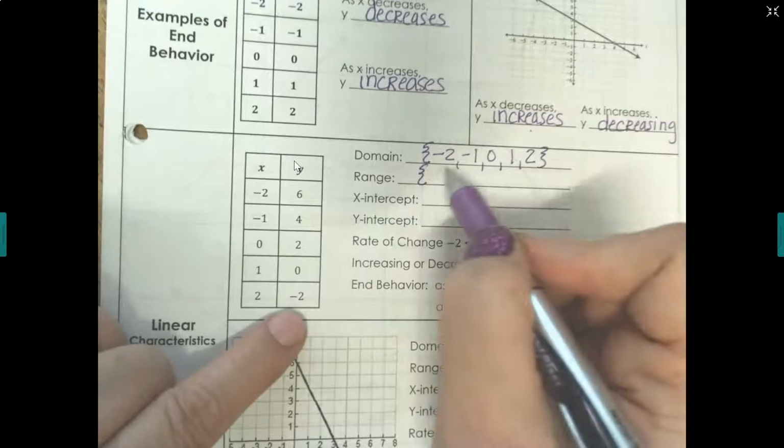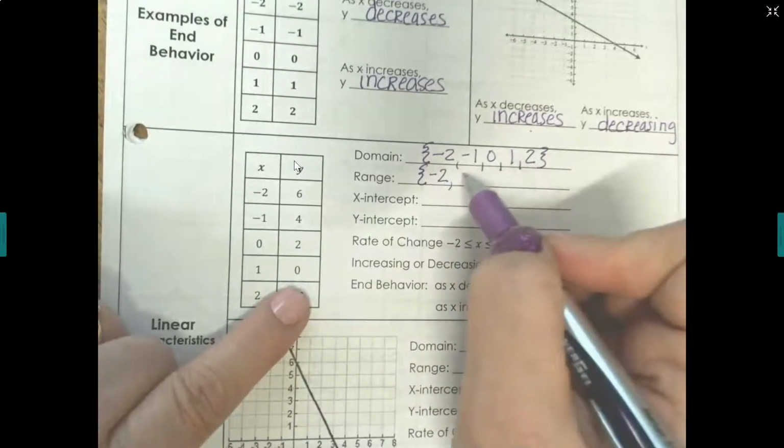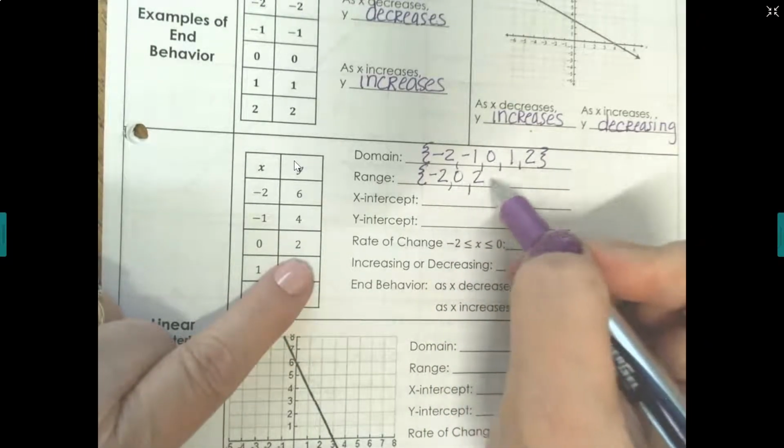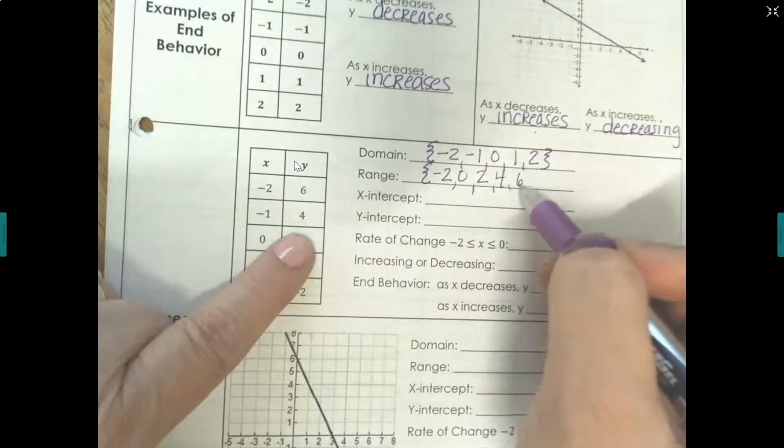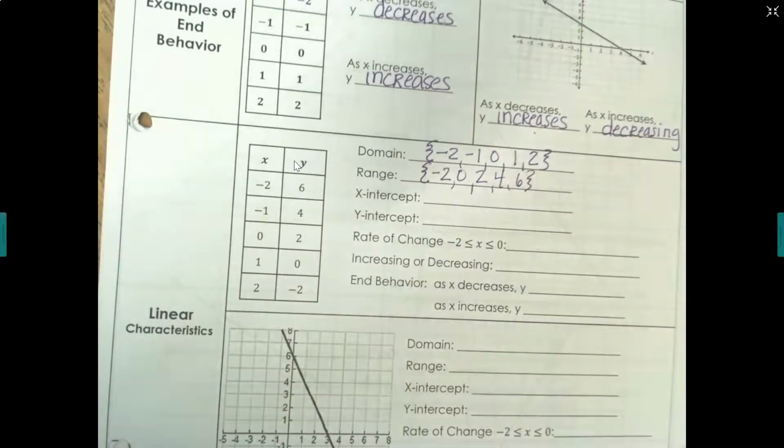Remember, you want them in smallest to largest order. So the smallest y value is -2. And then we have 0, 2, 4, and 6. So we have our domain and we have our range.